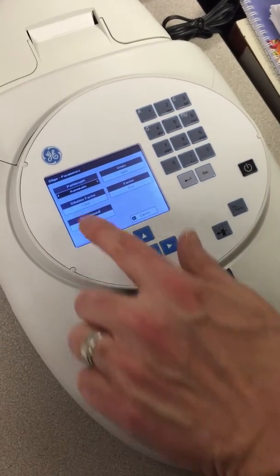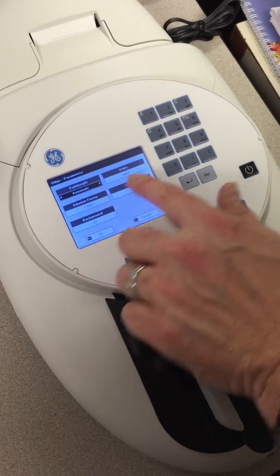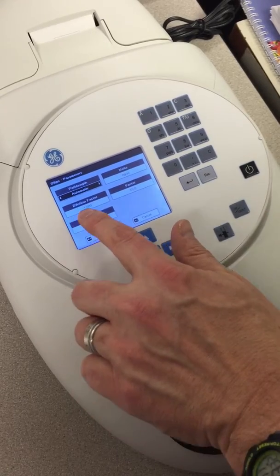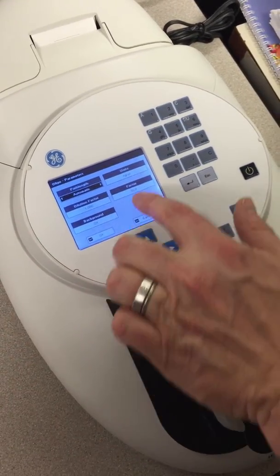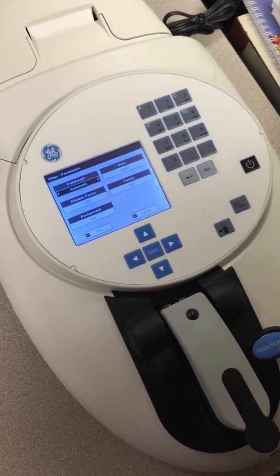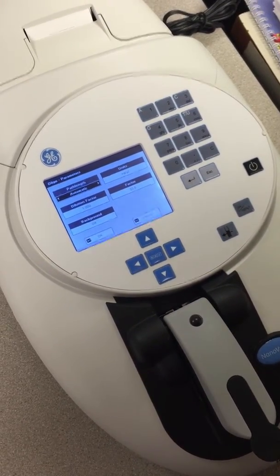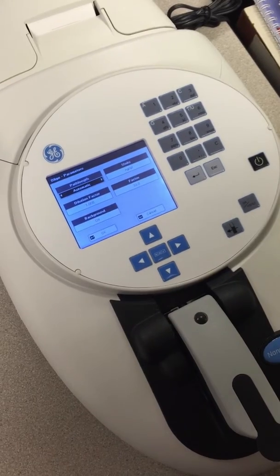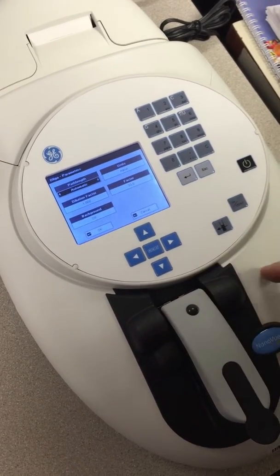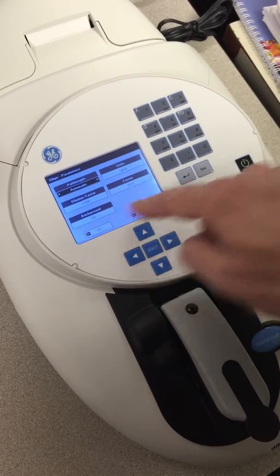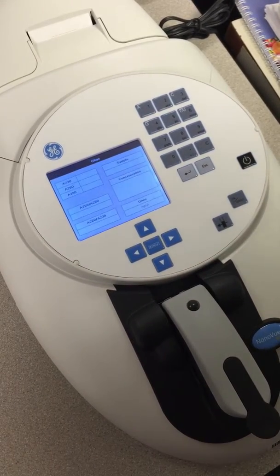So we're going to hit that. Here it's going to give us path length. Units are going to be nanograms per microliter. Our dilution factor is 1. In other words, we're not diluting it at all. And then this is our conversion of basically turning wavelength, or this absorbance, into the actual mass of the DNA that we have. So I'm going to hit OK, which is this little arrow here, saying that that's what I want.